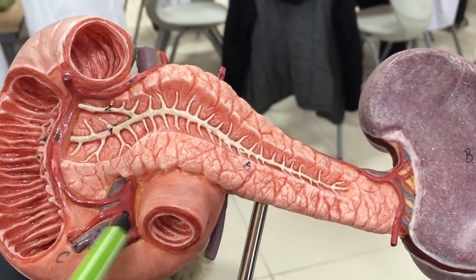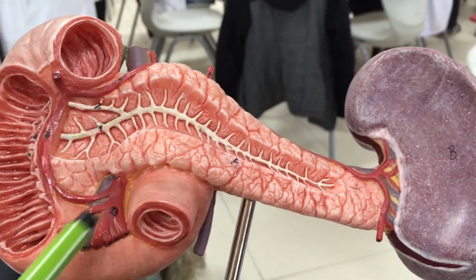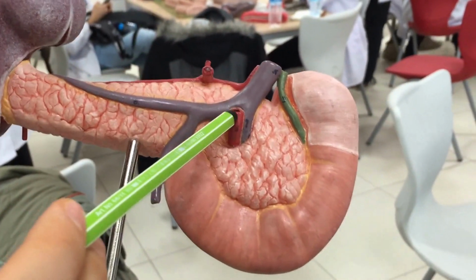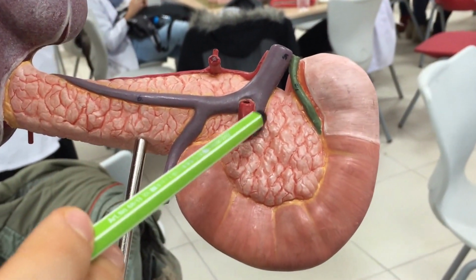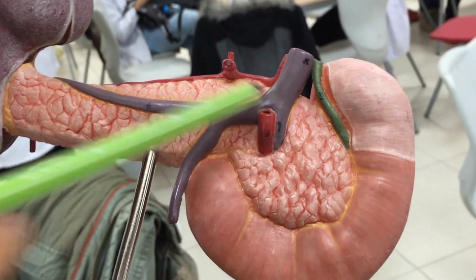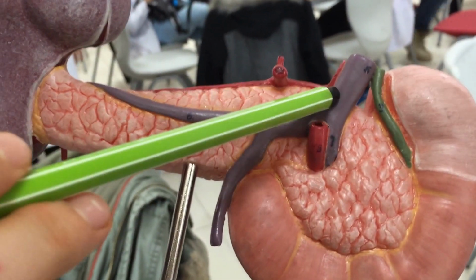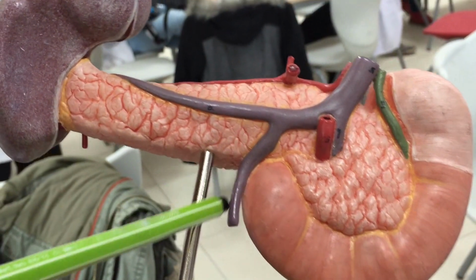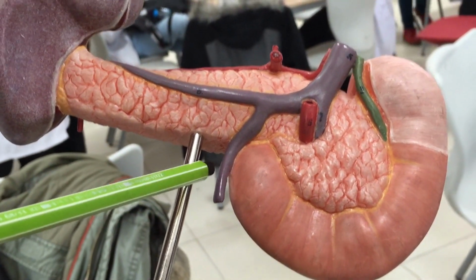Then together with the superior mesenteric artery, here we have the superior mesenteric vein, and then we can see it also from posterior, superior mesenteric artery, superior mesenteric vein. Superior mesenteric vein joins with the splenic vein, and together they are forming the portal vein and draining into the liver. And here without number we can see the inferior mesenteric vein.